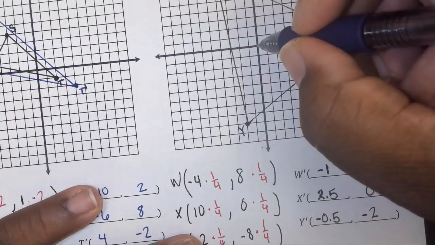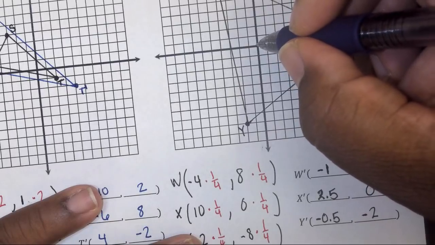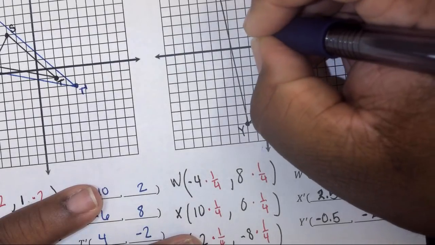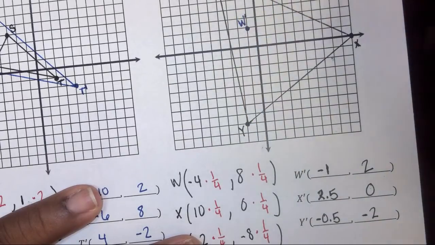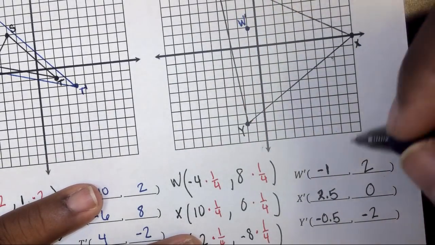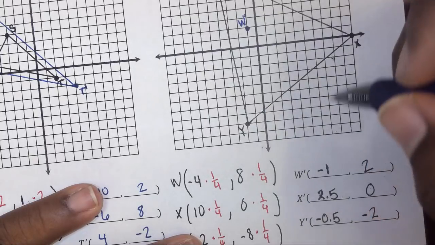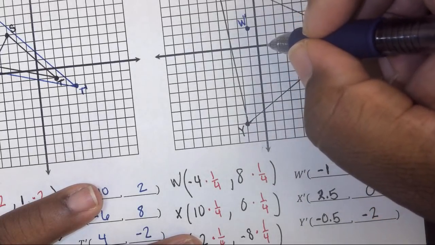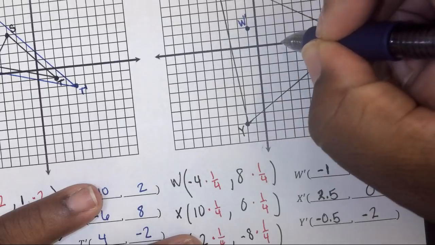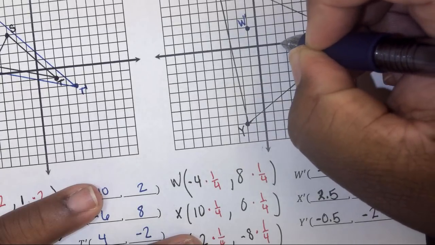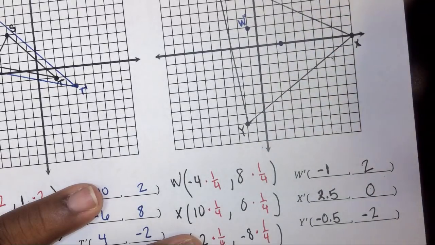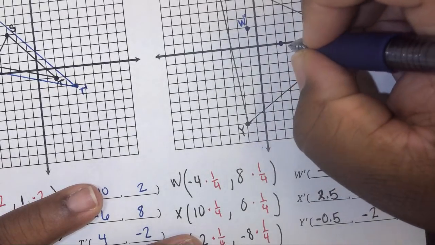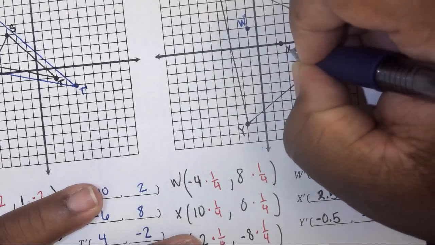So the first one's at (-1, 2). That's W prime for me. -1, up 2. W prime is here. The next one is at (2.5, 0). So over 1, 2, 0.5, stay at 0, right there in the middle. This is going to be my X, so X prime.